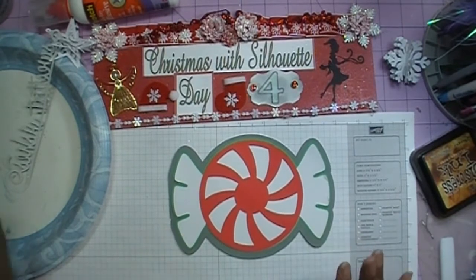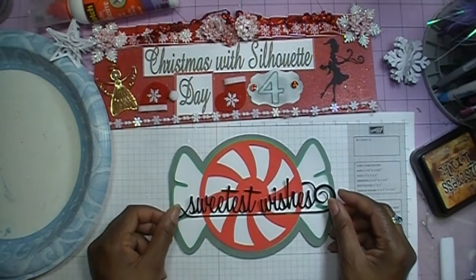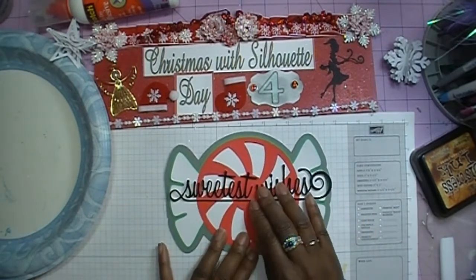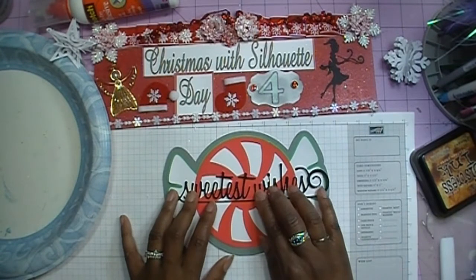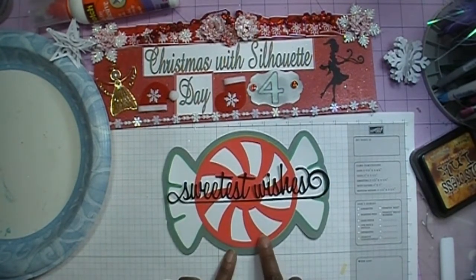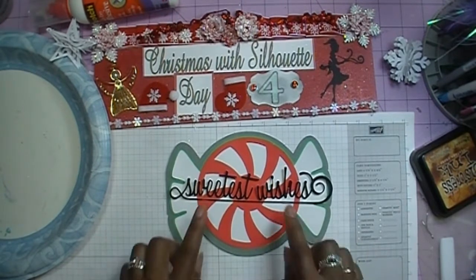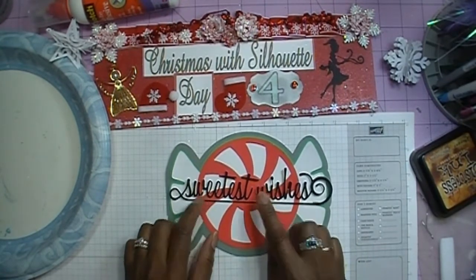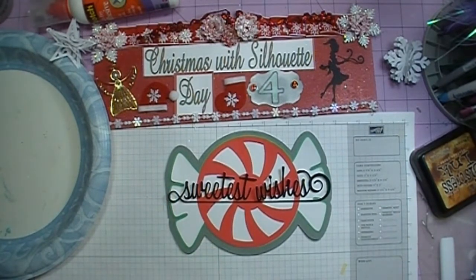So now we have one more thing we need to add, and we're just going to add this right across the front here, and it just says Sweetest Wishes. And I'm going to place that right there. But what I want to do is add some more embellishments on here before I put this down. So once I have everything on here, I'm going to come back with the finished card. And then we have to decide what type of envelope we're going to use to put this card in.